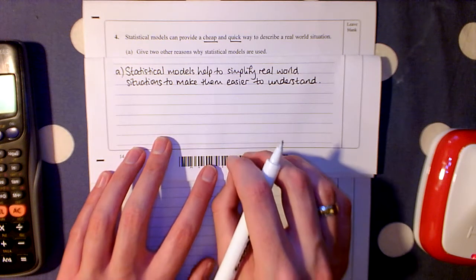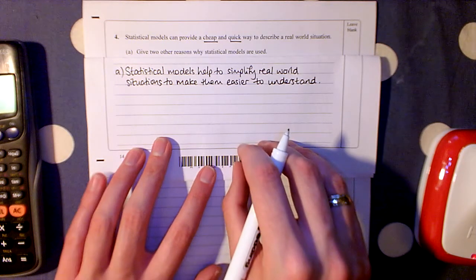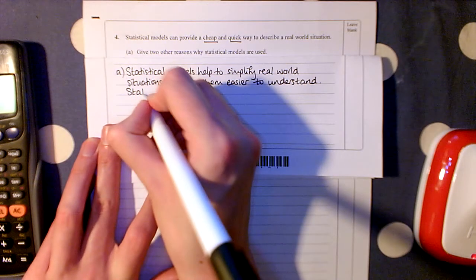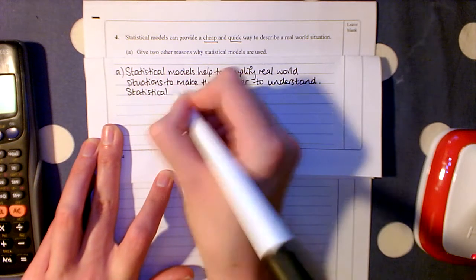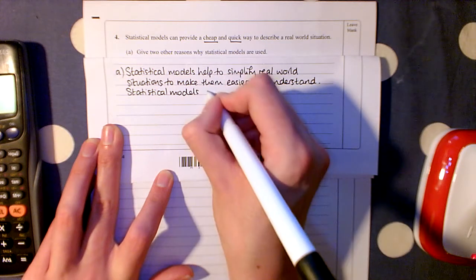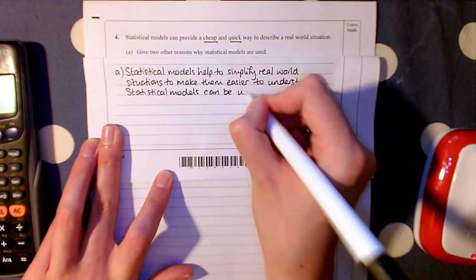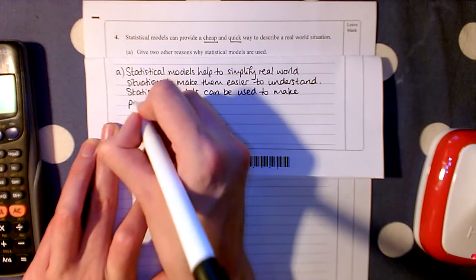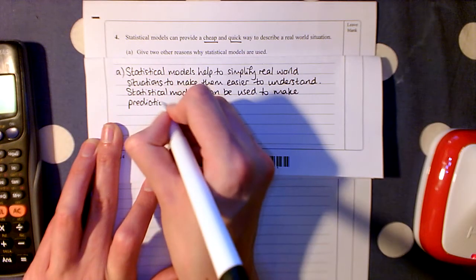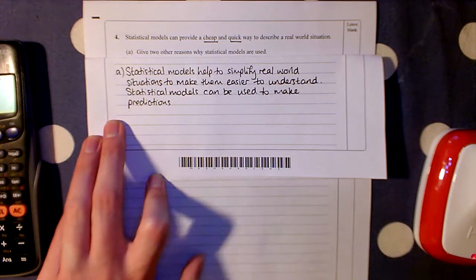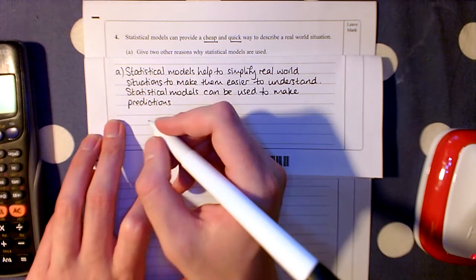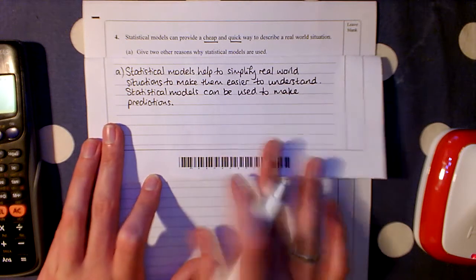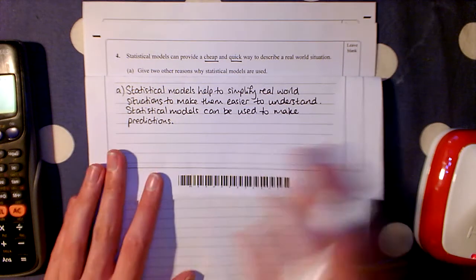And what else? When we've got a model, we can use it to make predictions. So that's another second useful thing. Or rather than just saying make predictions, you could talk more about how you could analyse situations using the model, for example. But this would be enough for 2 marks.